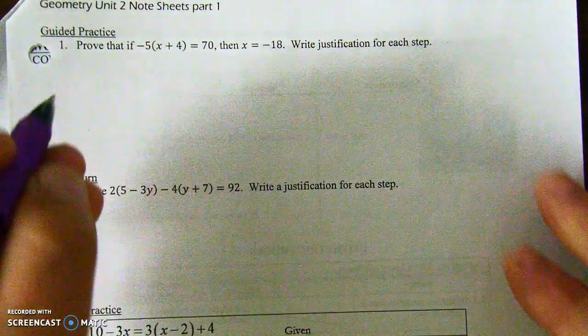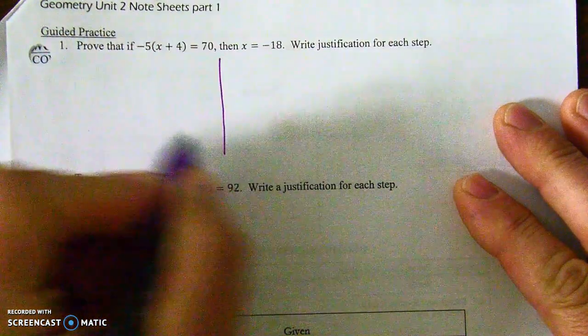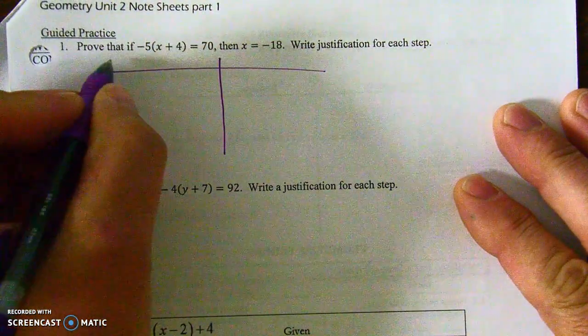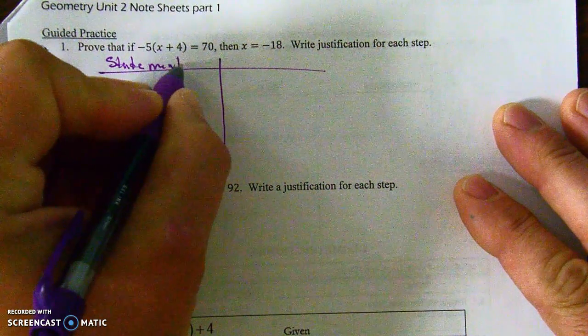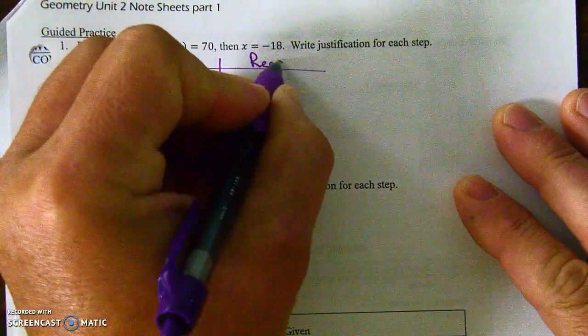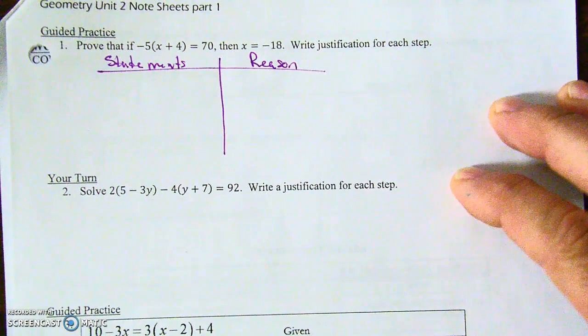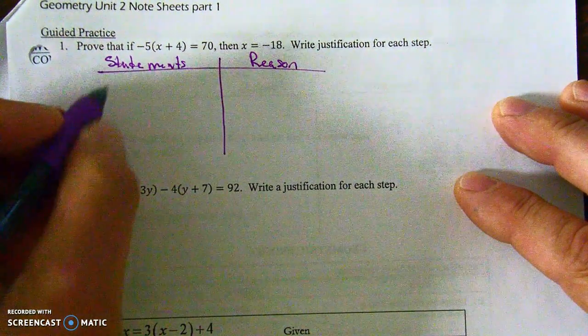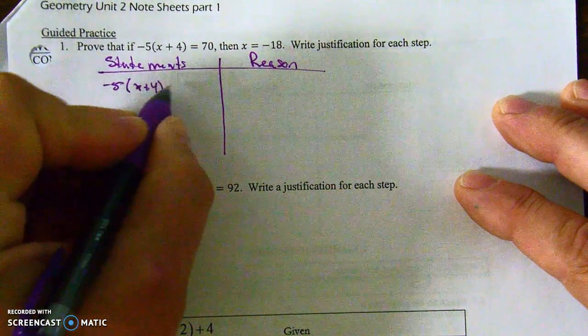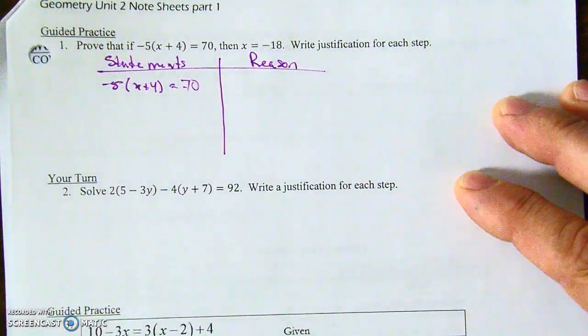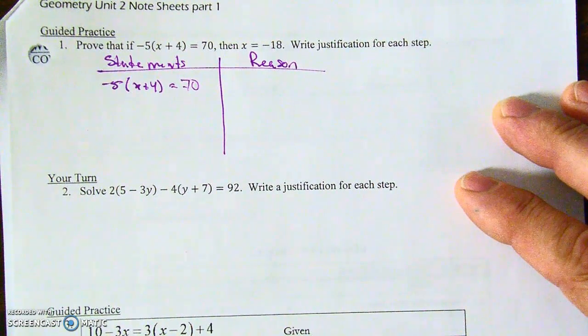What we want to do is rewrite the problem. I like to draw a 2-column proof, and these are our statements and our reasons. So here's a scenario. We want to write down the first one, which is negative 5x plus 4 equals 70.